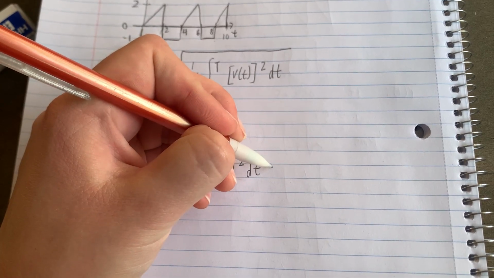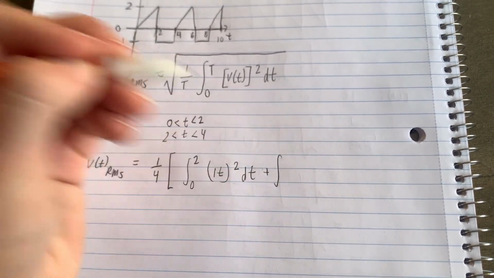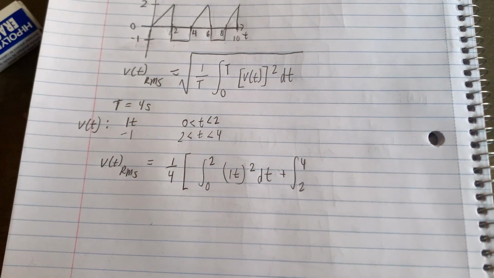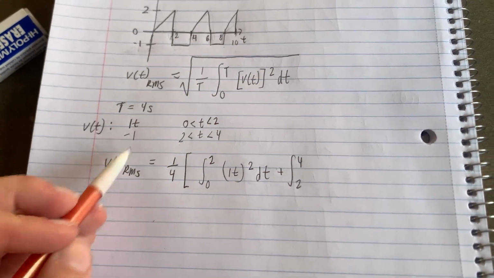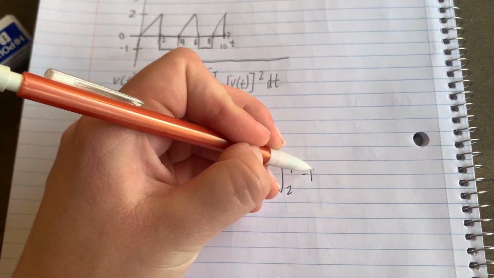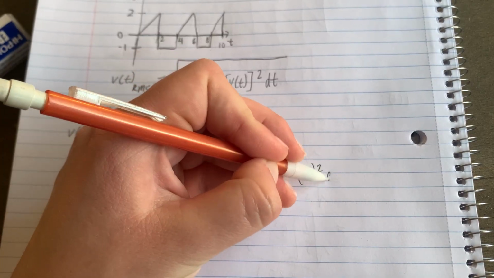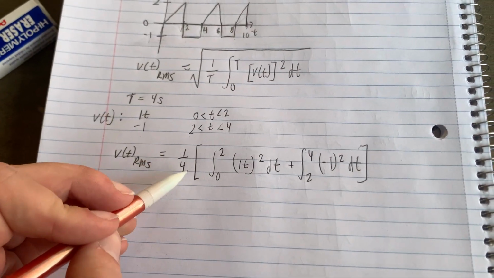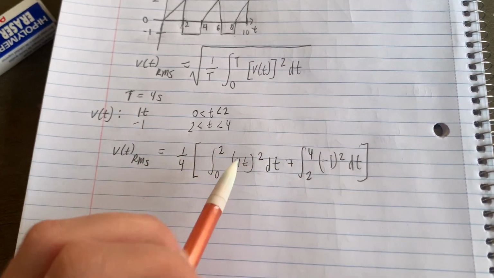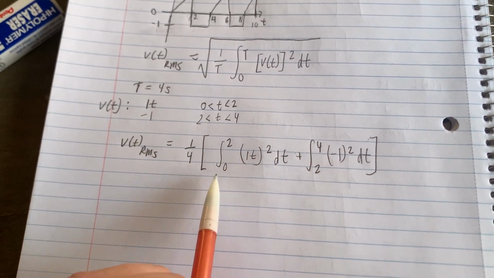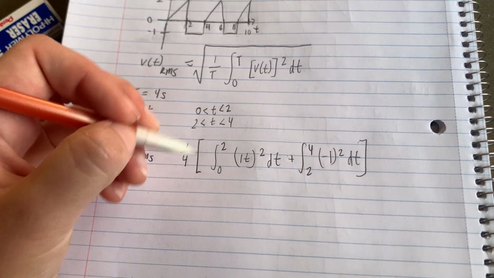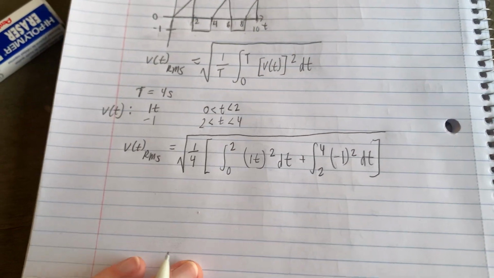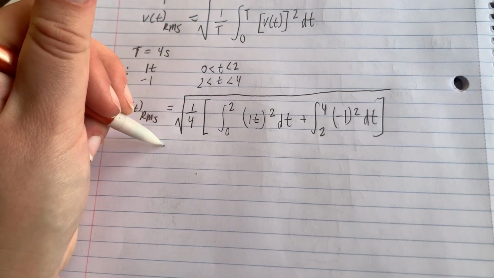So we'll do another integral, 2 to 4. Put those bounds in. Our function here is -1. Don't forget to square that, dt. And 1 over 4 will be multiplied to all of this because we can think of this as our combined integral for this formula. And then lastly, square root of all of that. Now we can calculate.